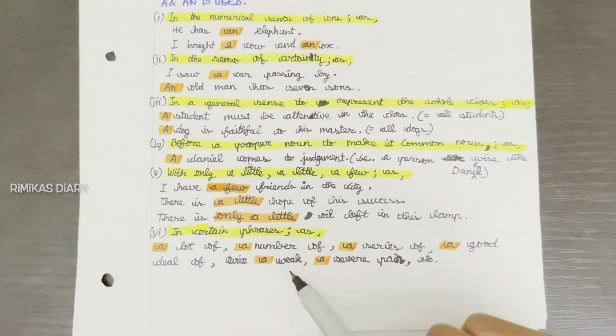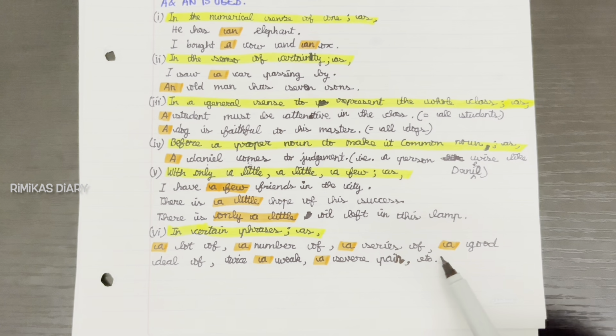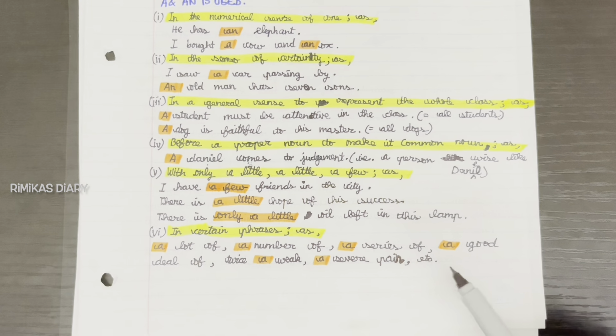Next, in certain phrases, as a lot of, a number of, a series of, a good deal of, twice a week, a severe pain, etc. So a is also used with certain phrases.